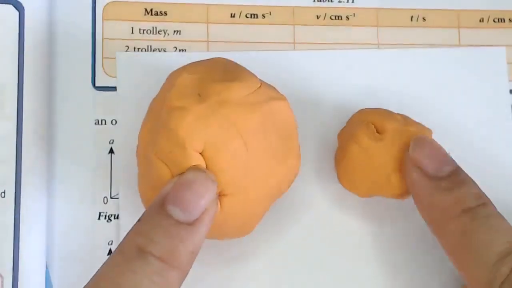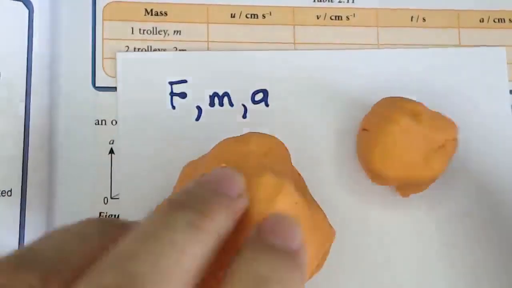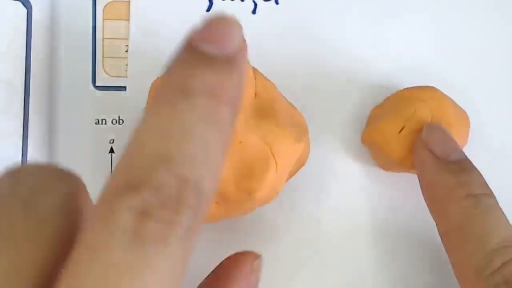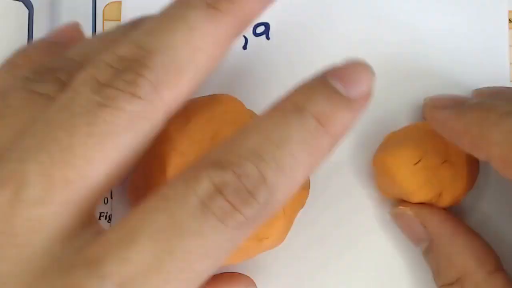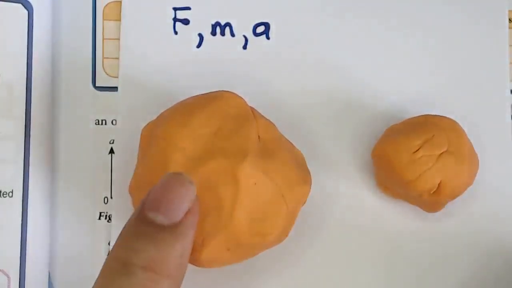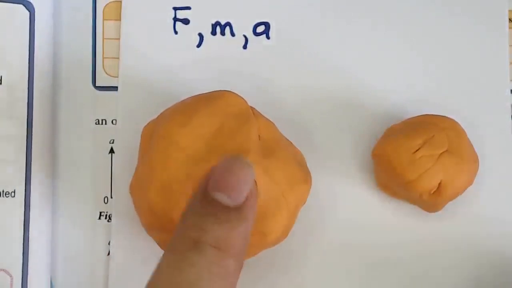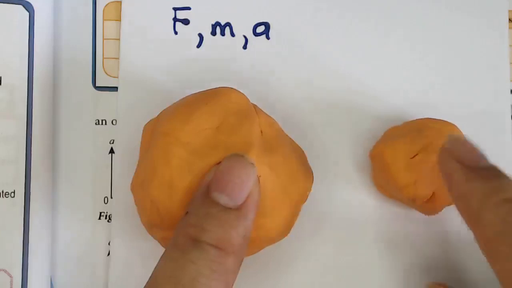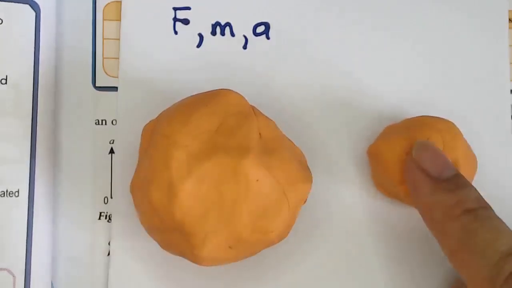This is the big car, this is the small car, which means the mass, which one is higher than which one? Which one is higher in mass? It is on the left side, right? The right side here has less mass.